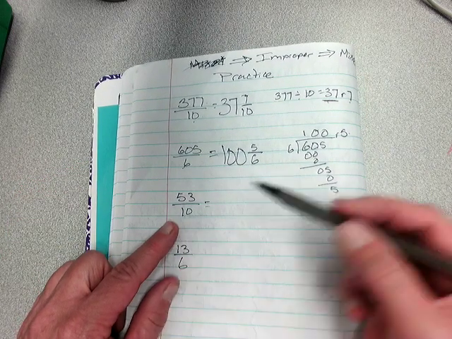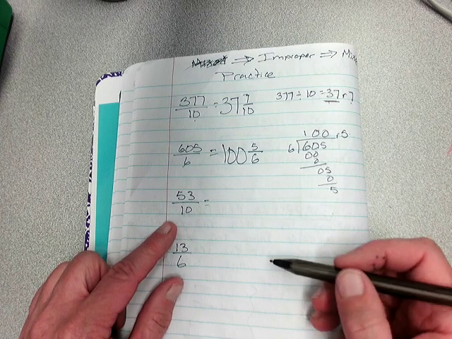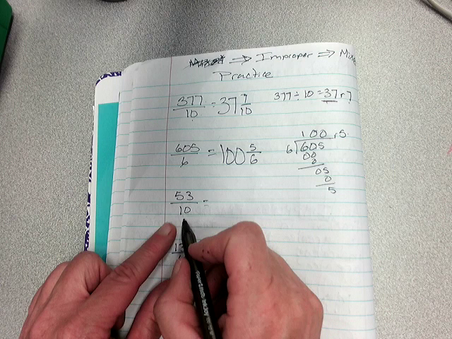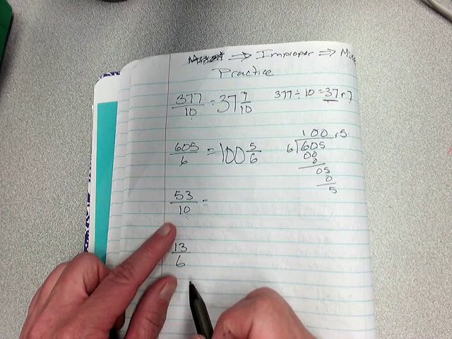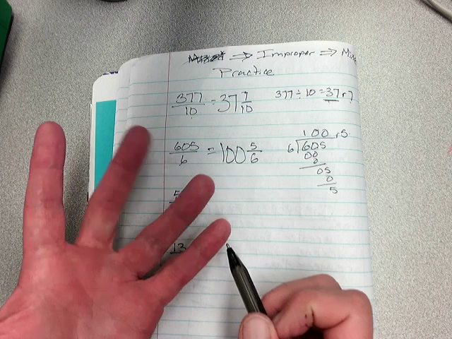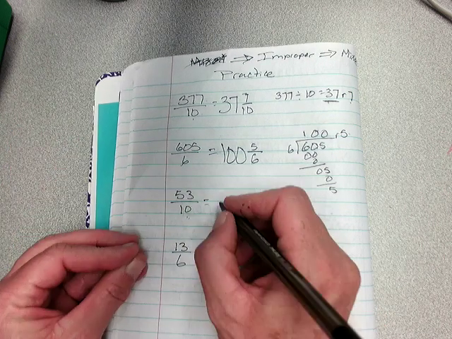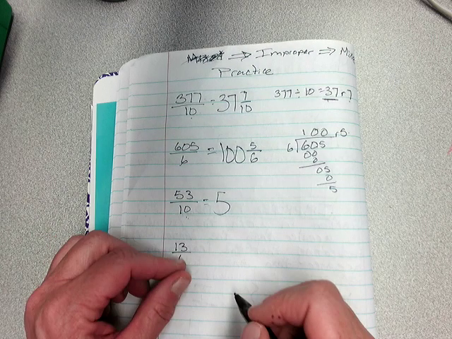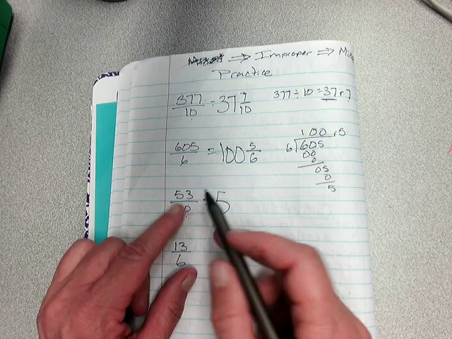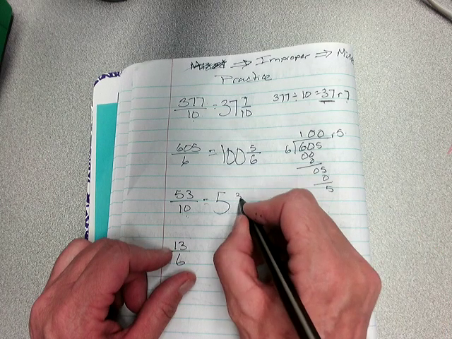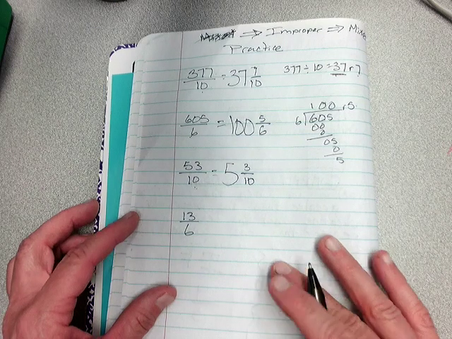Go ahead and solve this one. You can use either of those ways, whatever's comfortable for you. Or, my turn, I like to just think how many whole groups of 10 are in 53. 5, right? 10, 20, 30, 40, 50. That gives me close to my number but not past. So 5 whole groups of 10, that gives me 50. I still have 3 more parts to deal with. What kind of parts are they? Tenths. That's the way I do it.